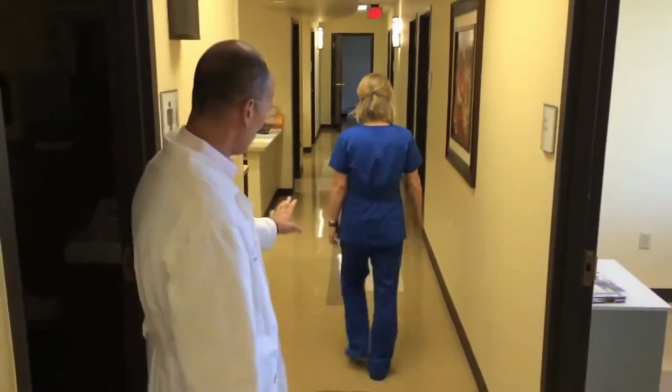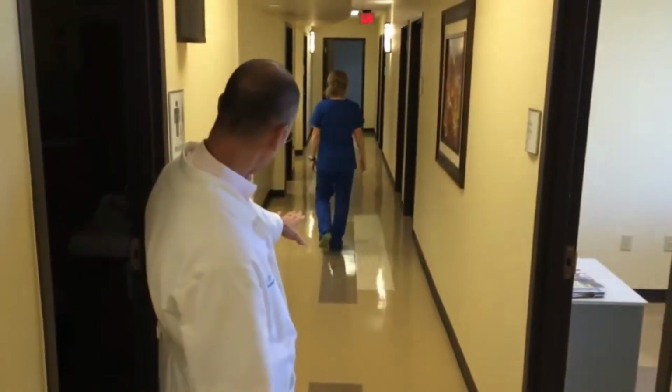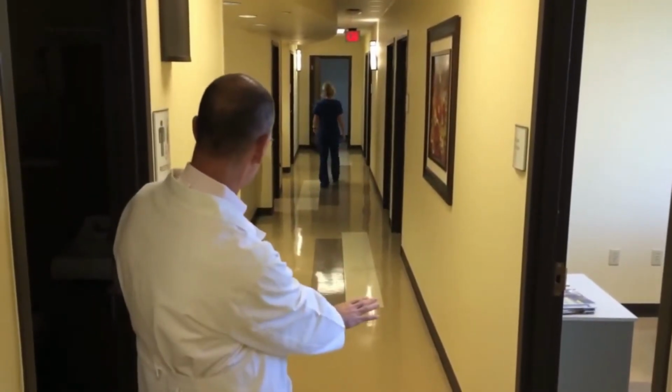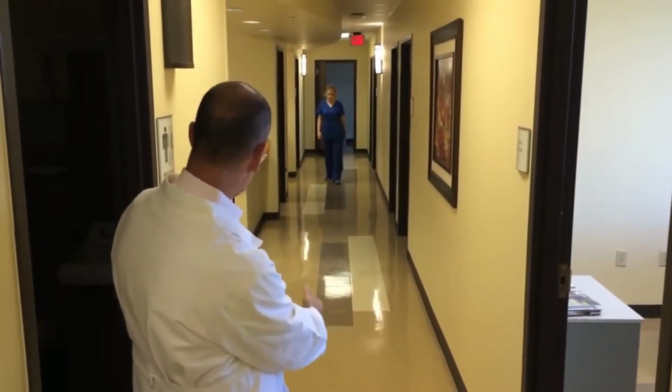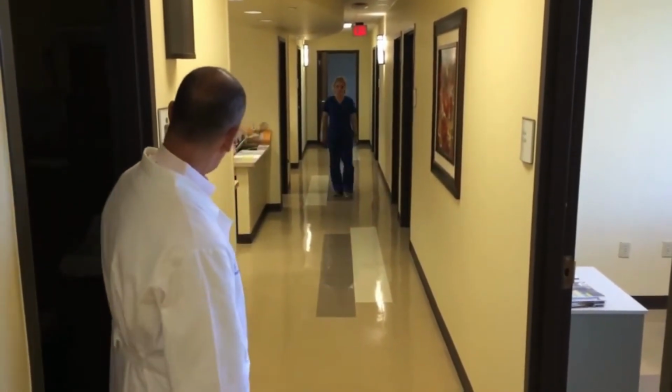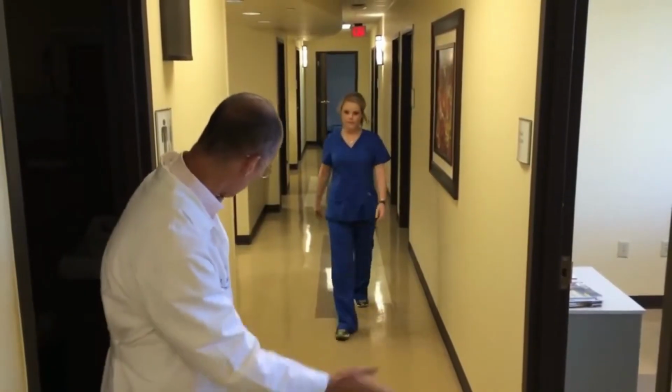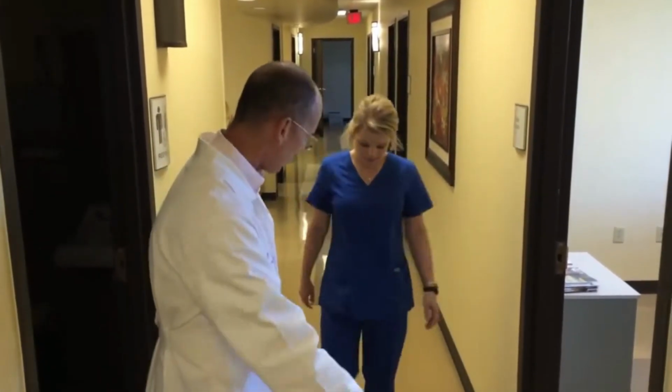The first thing we look at here is the stride length and the foot progression angle. Her foot progression angle on the right side is 5 degrees external. And as we come back, we see that the arm swings and the knee is aligned. Her foot progression angle is about 5 degrees external with equal stride length and normal arm motion.